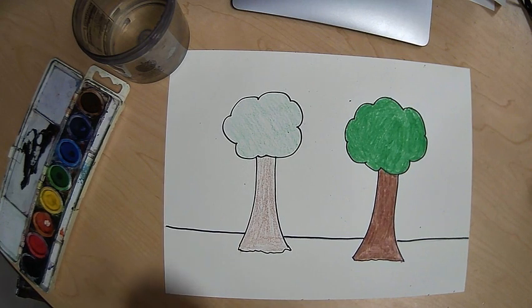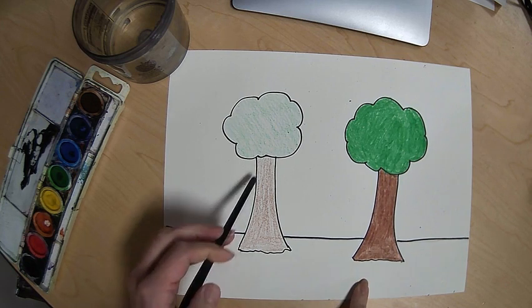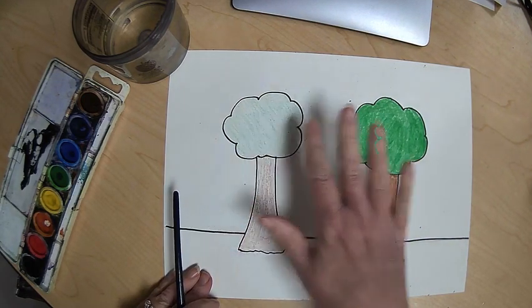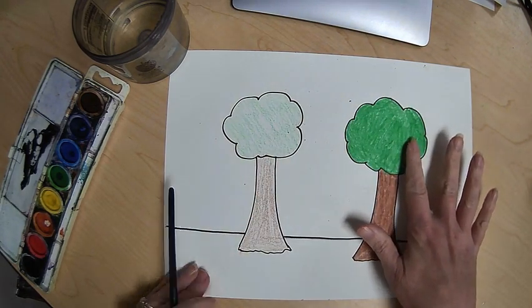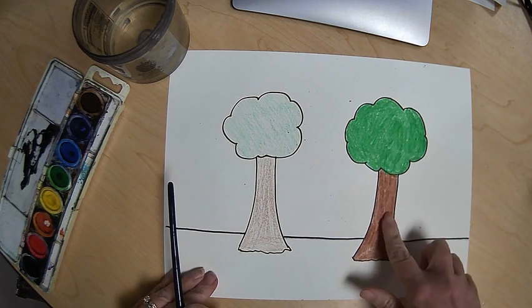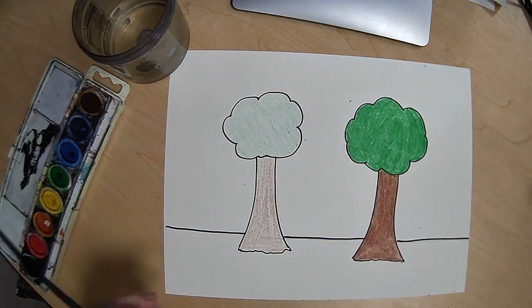So crayons are made out of what? Does anyone know? Wax is the answer. And wax will resist paint or water on top of it. So I have two trees here. One I colored lightly. If I feel it, I really can't feel the wax. This one I pressed pretty hard. They're both well colored, but this one I can definitely feel the wax, and the wax is going to resist the paint.